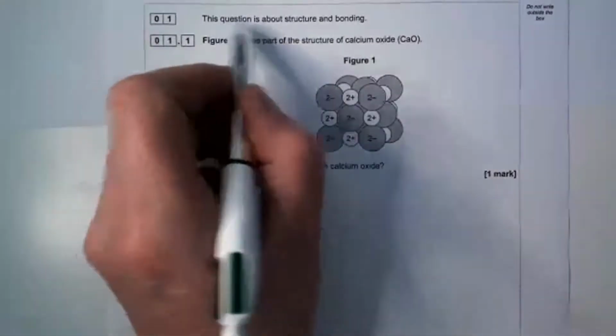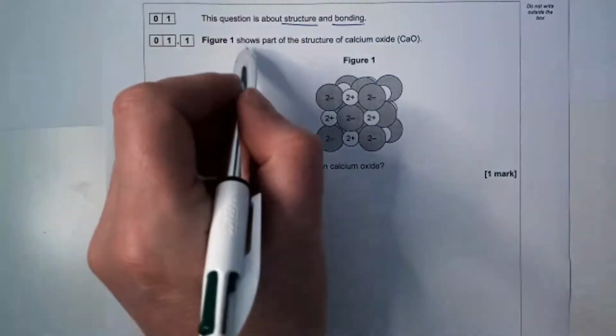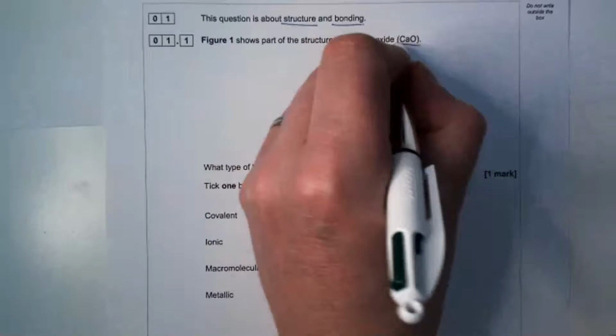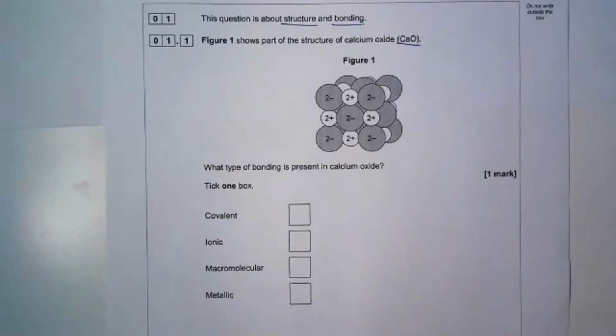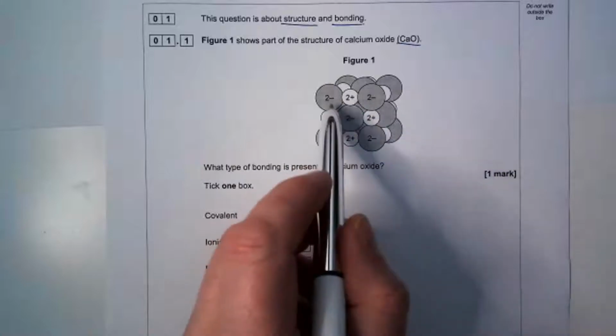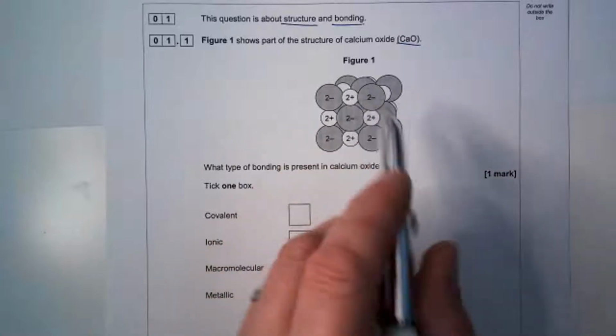This is a GCSE chemistry question about bonding. It says this question is about structure and bonding. Figure 1 shows part of the structure of calcium oxide. So we're told that it's CaO. So we've got figure 1 here, and you can see that we've got two different types of atoms.